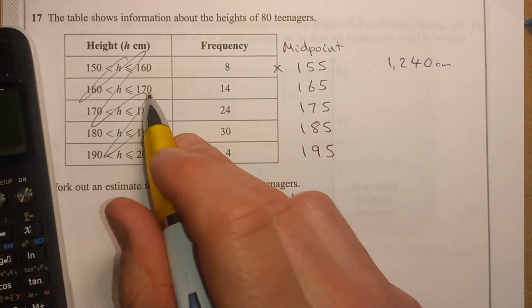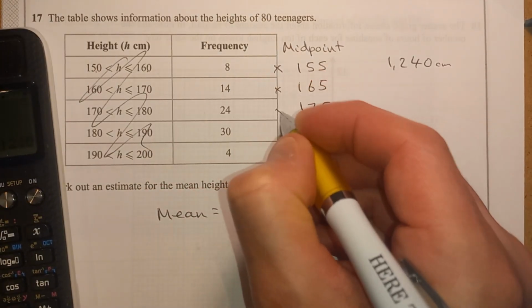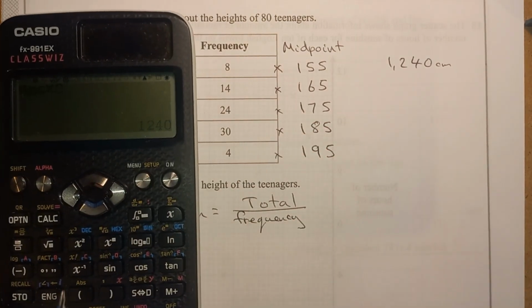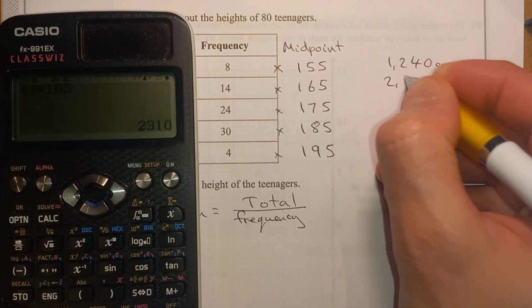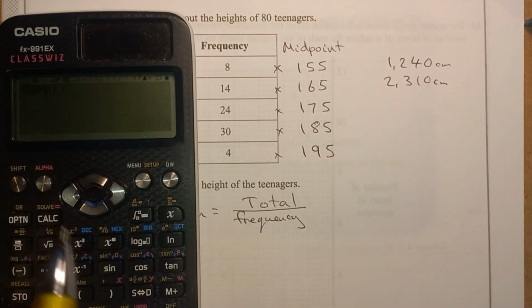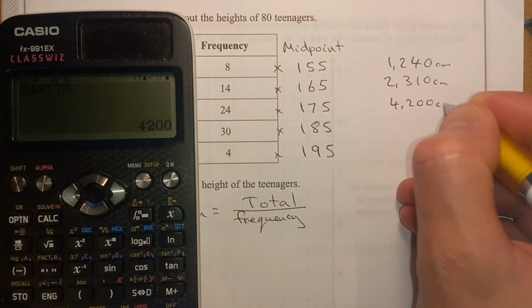And for this range, it's going to be 14 times 165, and the same all the way down. So let's do those ones. 14 times 165 is 2,310 centimetres. 24 times 175 is 4,200 centimetres.